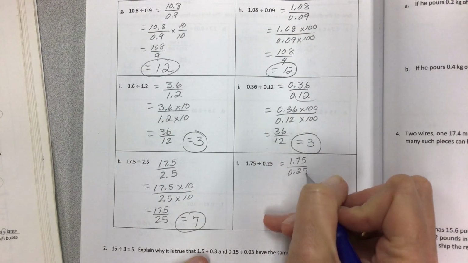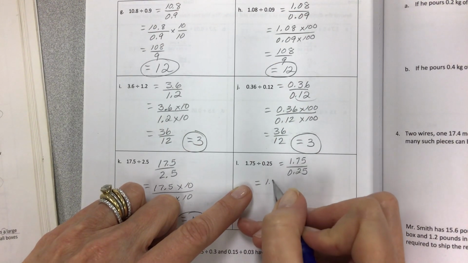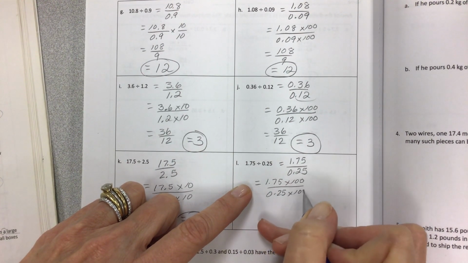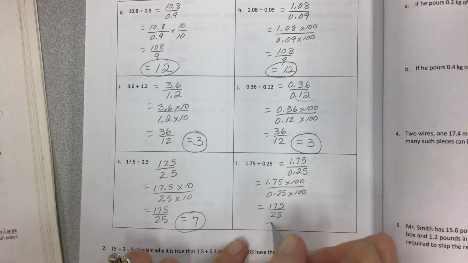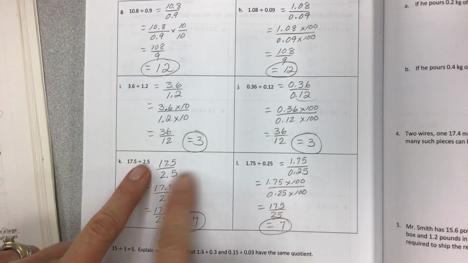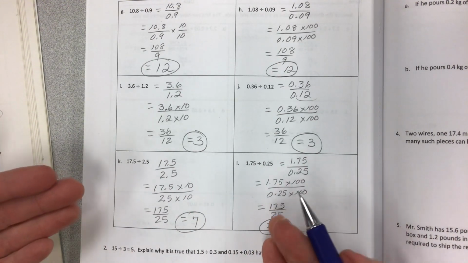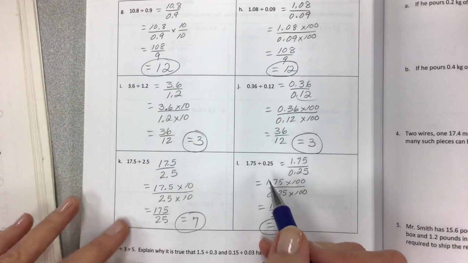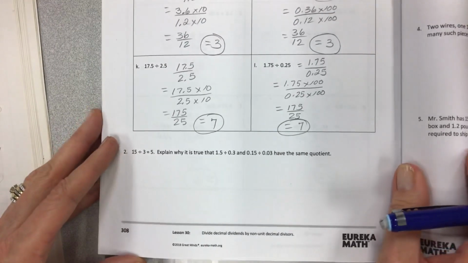1.75 over 0.25. And this is the driver, so it's by 100. 1.75 times 100 over 0.25 times 100. And that's going to end up being 175 over 25 again. And that's going to be 7 again. So it's the same numbers. We're just looking at where's the decimal, who's the driver, the divisor, or the bottom number, the denominator. So many D words. That's in charge. All right, let's get these word problems done so we can be finished with the day.